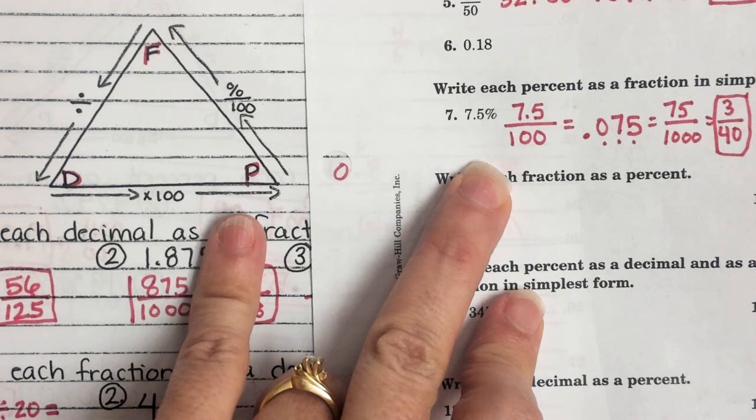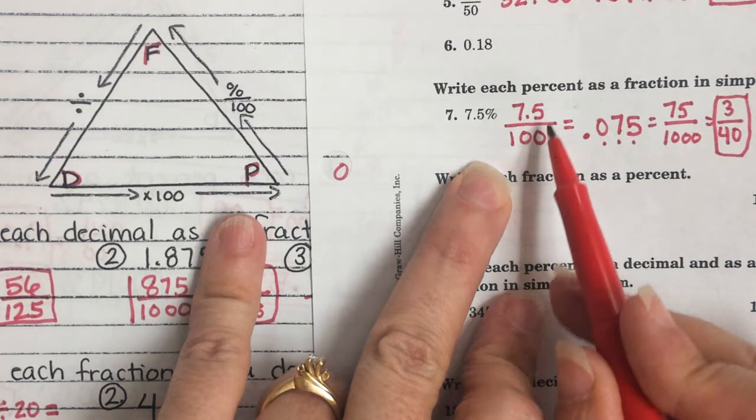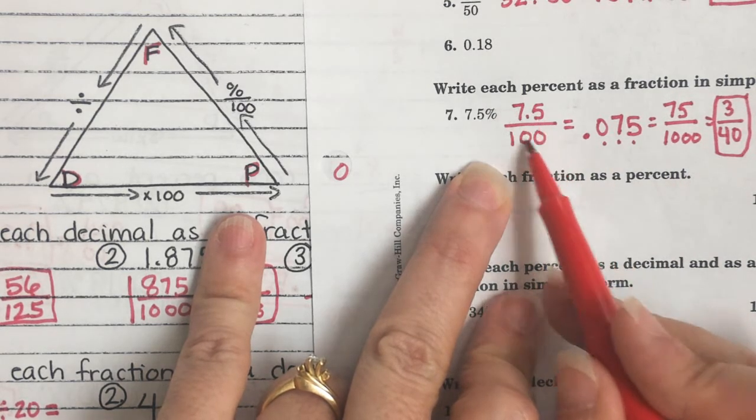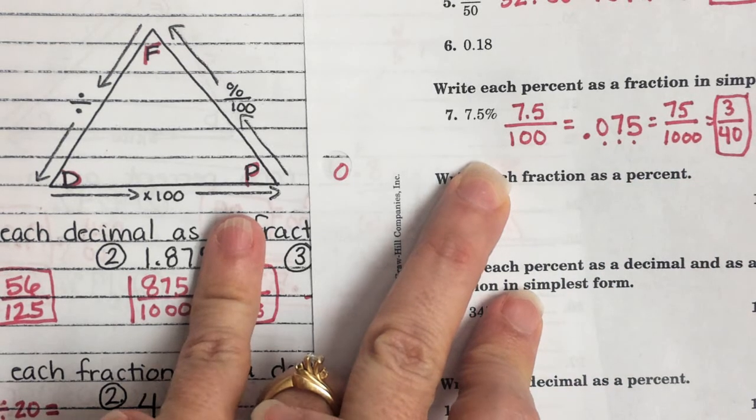What? Not to a fraction. I can do it. I can do this, but 3/40. Yeah. Yes.